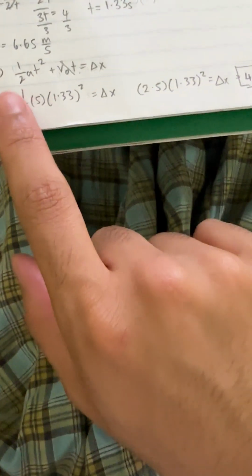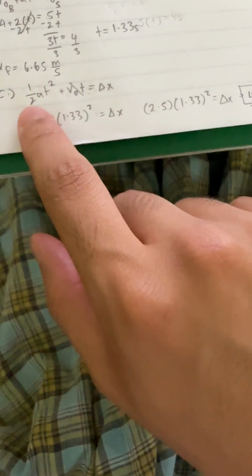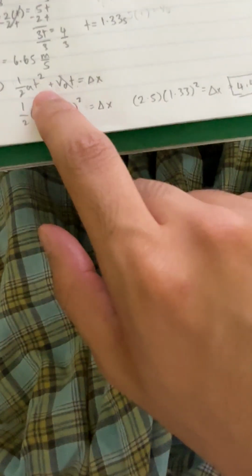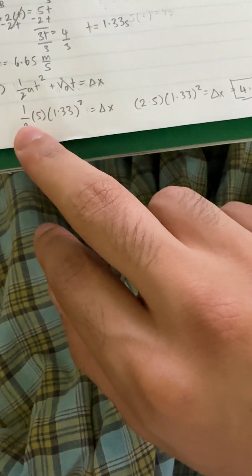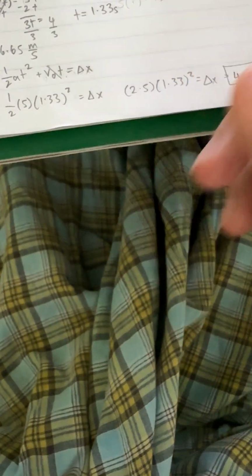And then part C, as you can see, you just plug it in to one of the equations: 1/2 times acceleration times time squared plus v naught t. Just get rid of that because you don't need it. So you just scratch that out. It doesn't matter which one you use because they both travel the same distance anyway. It doesn't matter which numbers you use to plug in.